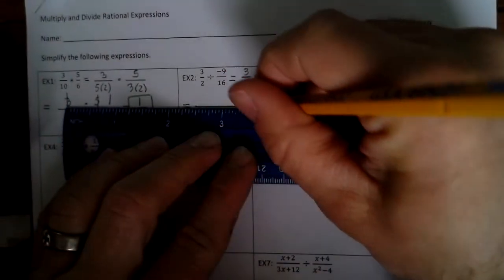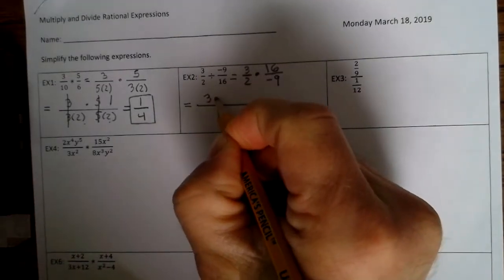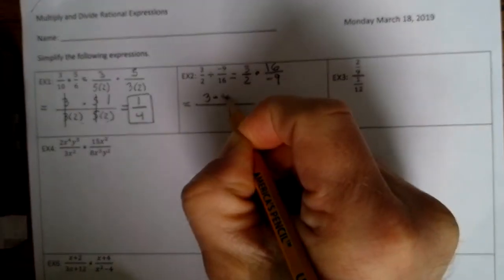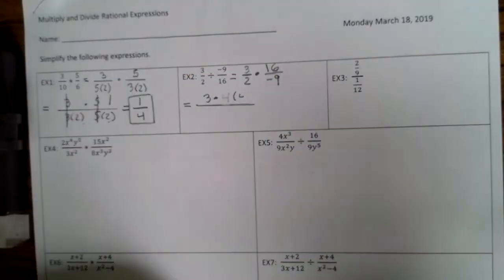Now, the numerator can be factored as 3 times 16 can be written as 4 times 4. Or actually, that's correct, but I see a 2 in the denominator, so I'm going to write it as 2 times 8.